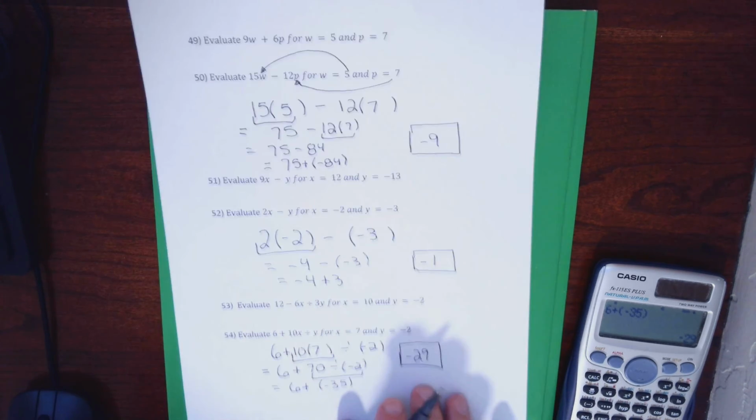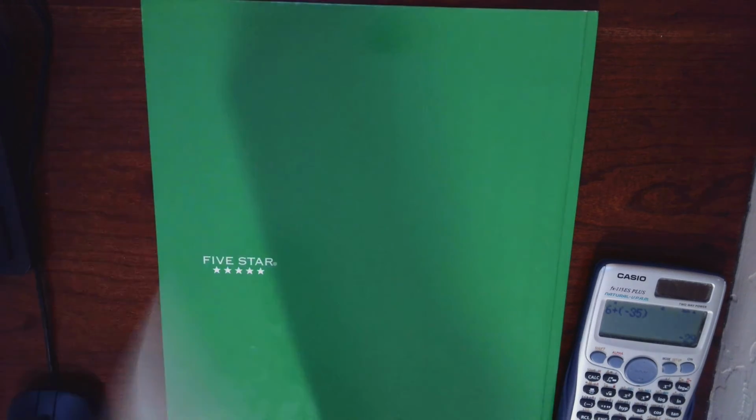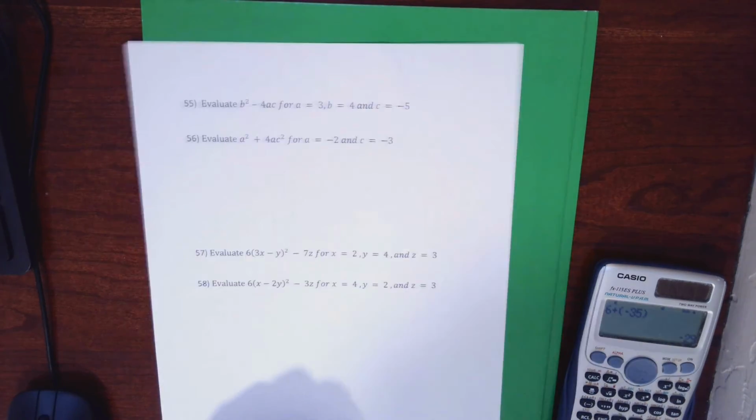So you should give the odd problems 49, 51, and 53 on this sheet a go. We're getting pretty close to the end. We just have a handful of problems left to do. A few more just like this.